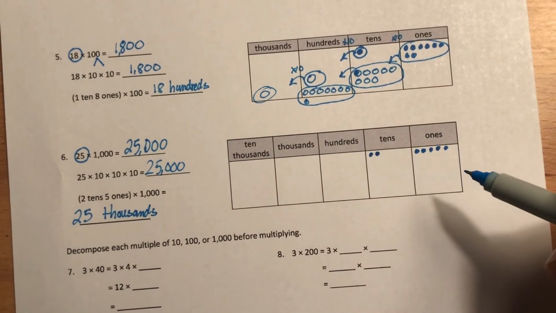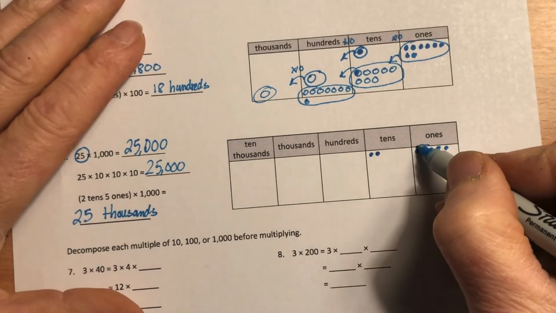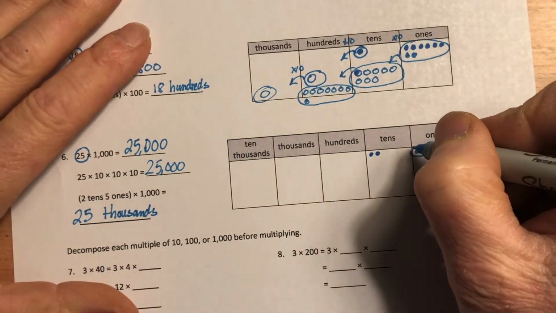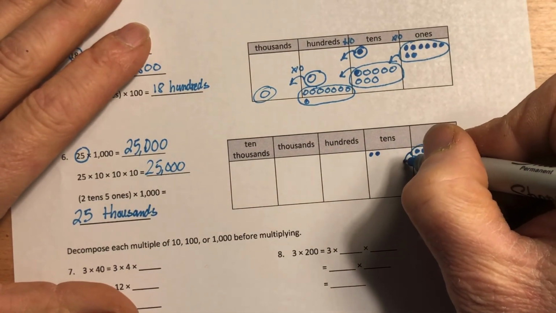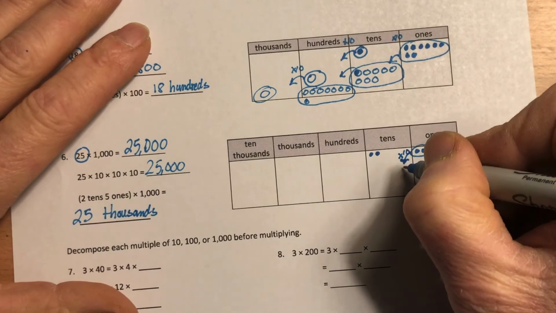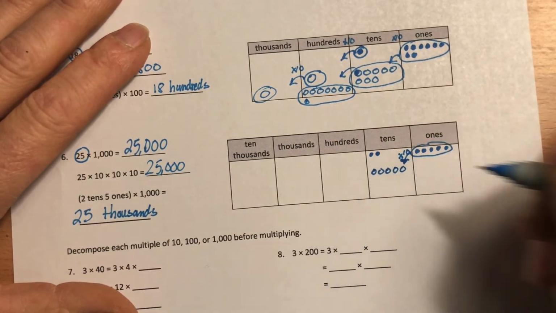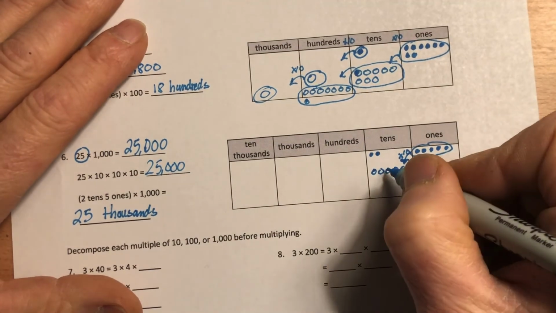All right. Now I got to multiply each of those by 10. So let's start with the ones first, okay? So I'm going to multiply this by 10 3 times. See those tens? So if I multiply this times 10, I'm going to get 1, 2, 3, 4, 5 tens, which is 50. That's multiplying by 10 one time.